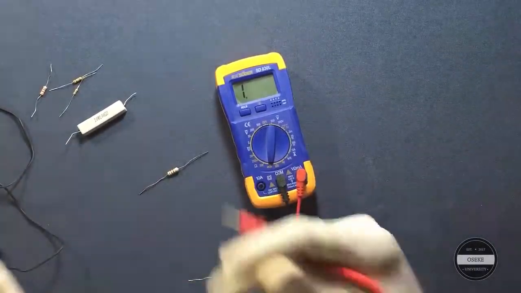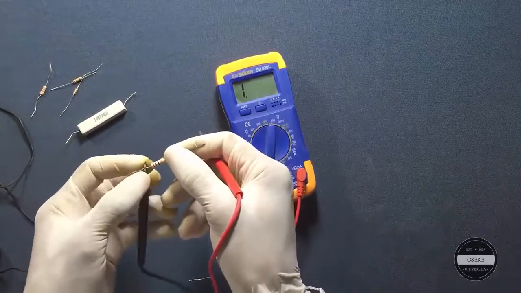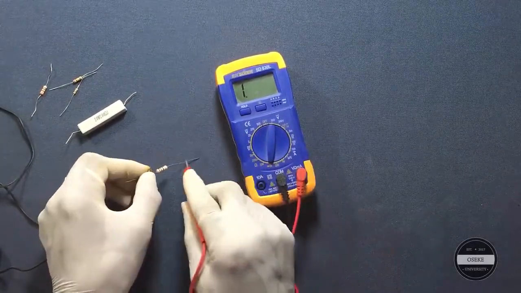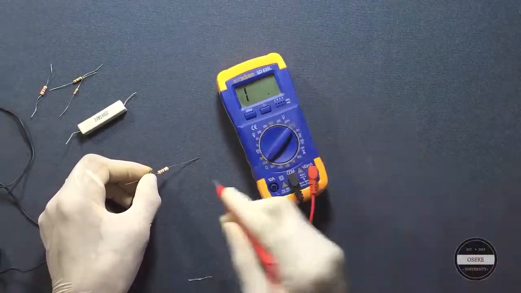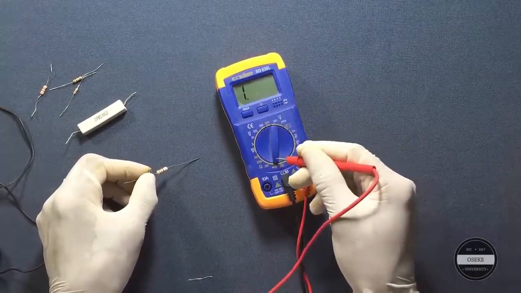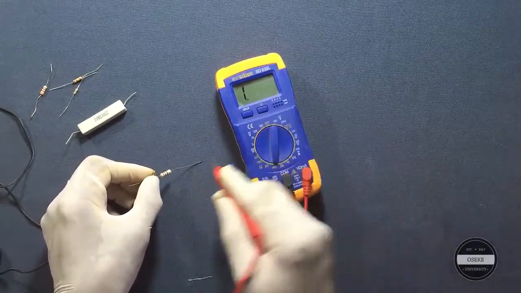This is another kind of resistor, a 220 ohm resistor. Can we measure 220 ohms using 2K? Yes.